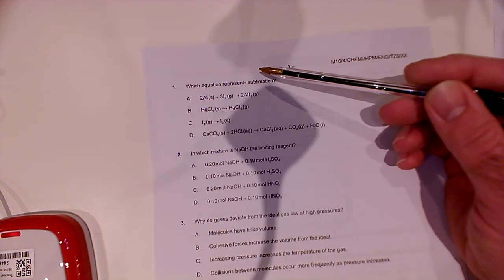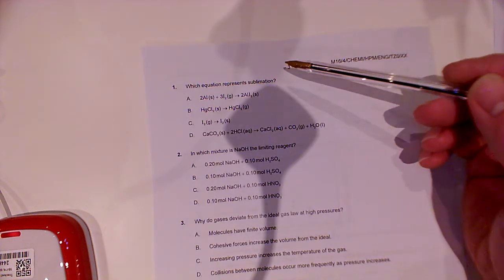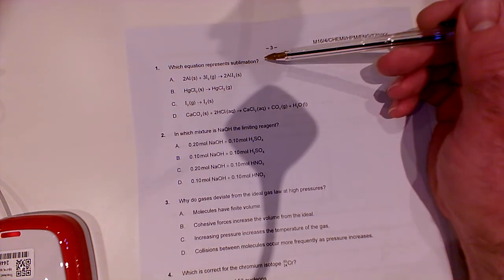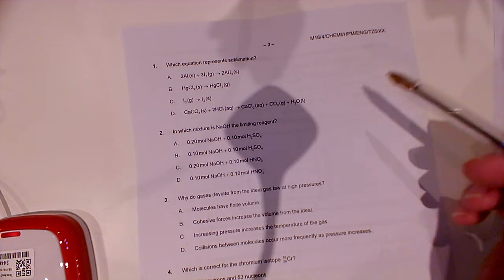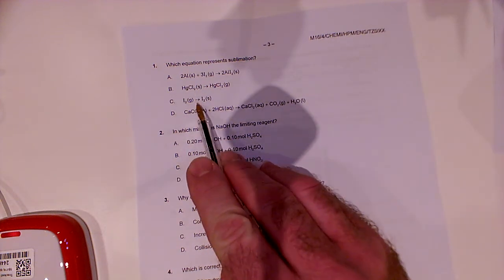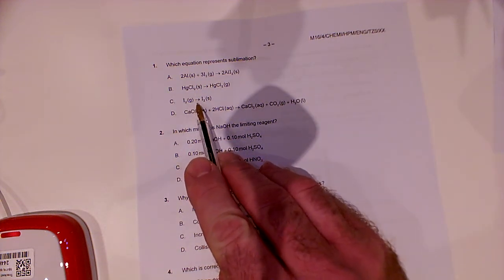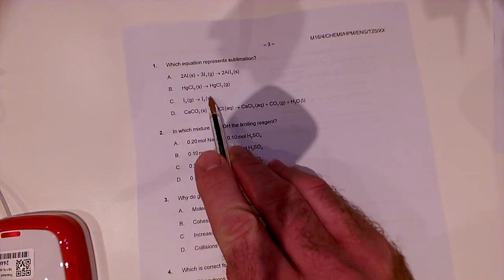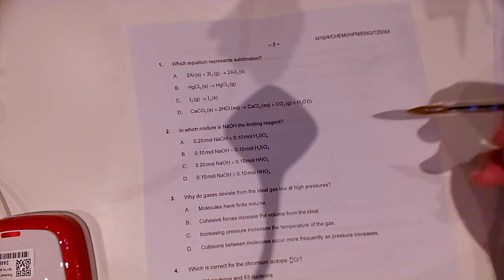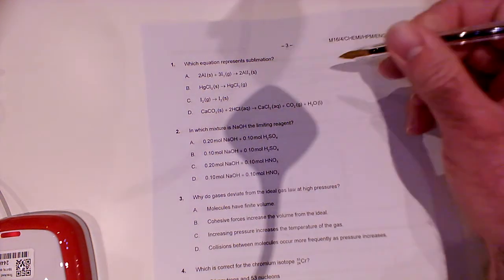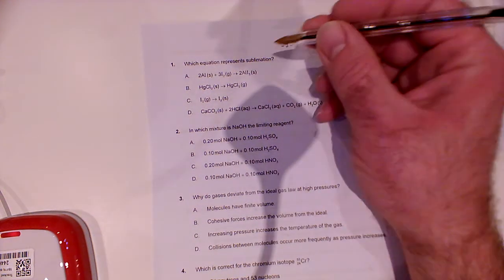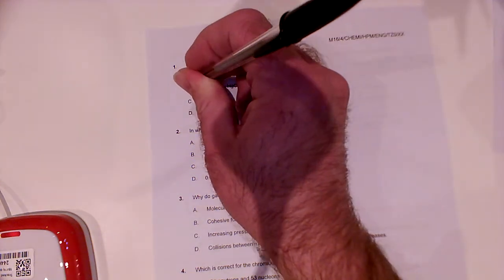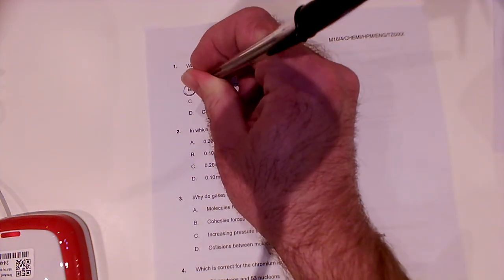So question 1, which equation represents sublimation? Now remember, sublimation is when a solid goes straight to a gas. You might jump to iodine because you think, oh wait, iodine sublimes, but this is the reverse of sublimation. A gas directly to a solid is called deposition. So it's B, we've got a solid becoming a gas. It's just a physical change of state. It's not a chemical reaction like D. So B is the right answer, I hope.